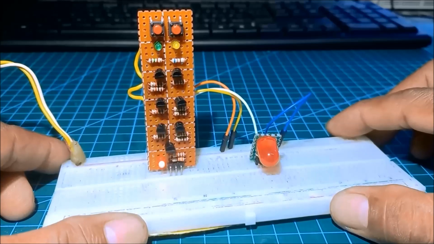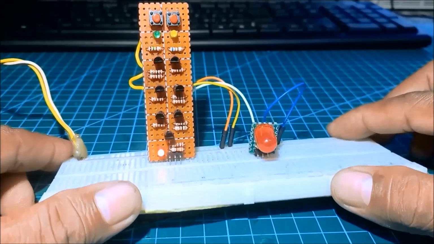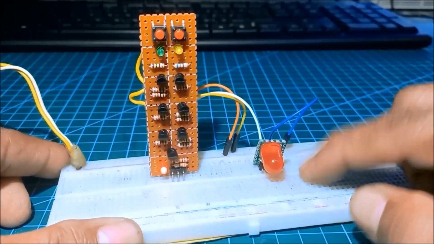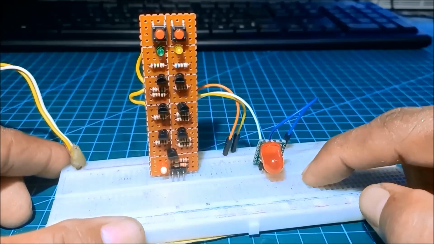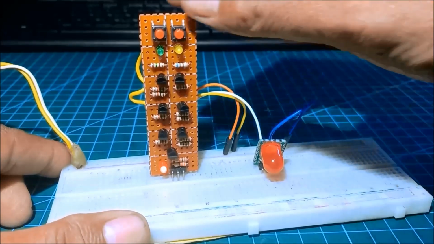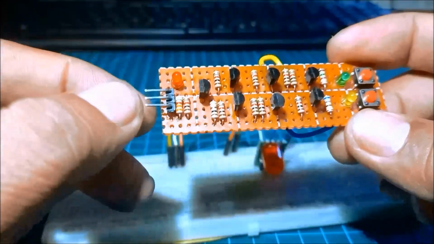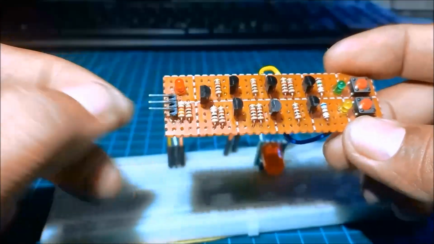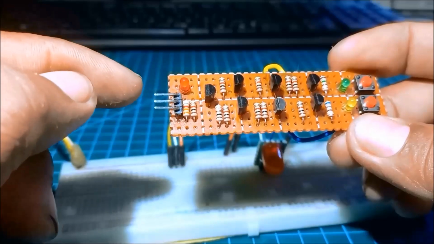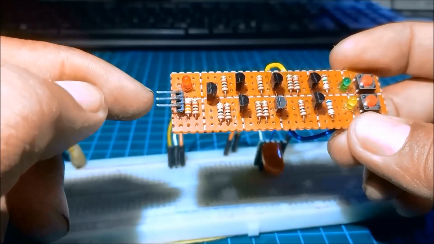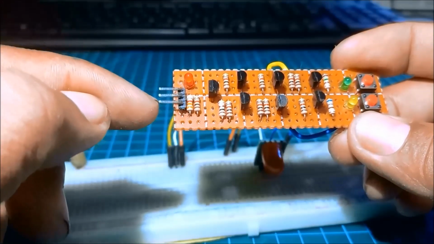This is now our module. Connected is the output LED, red. And on our module, we have the 3 pins. This is ground, out, and VCC.